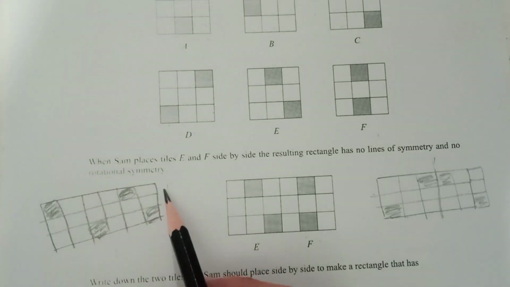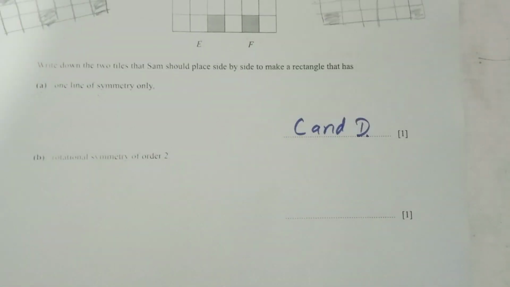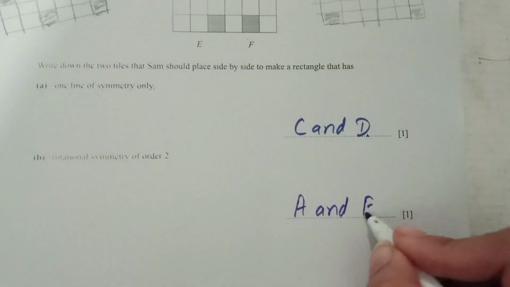When we rotate it 270, it becomes straight, and at 360 degrees the shape appears again. It means this shape has rotational symmetry of order 2. It means we have to write in the answer A and E.